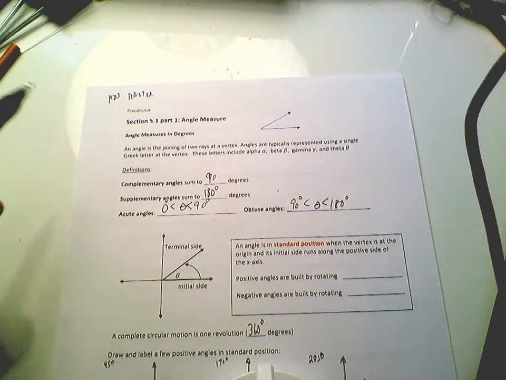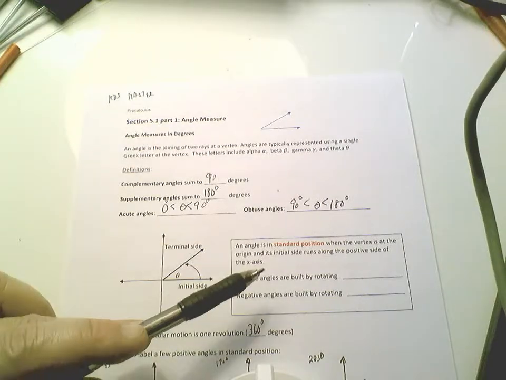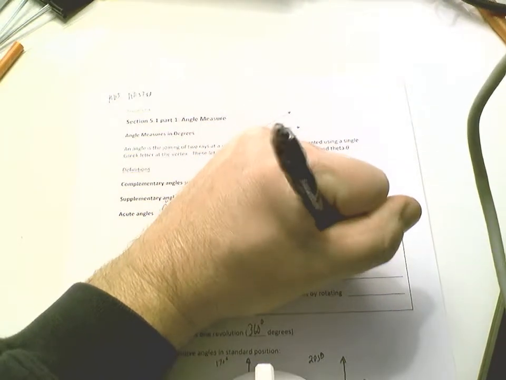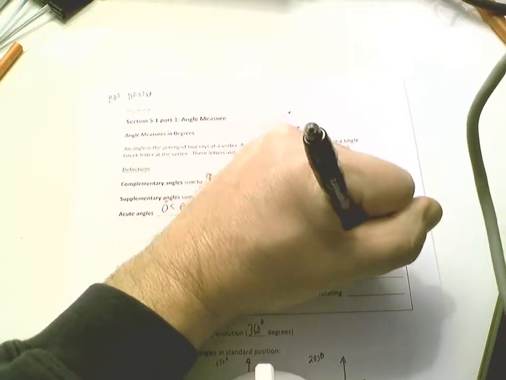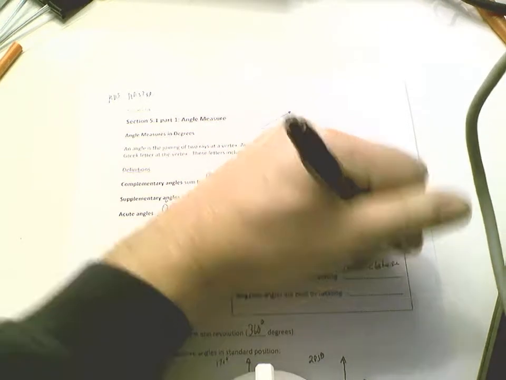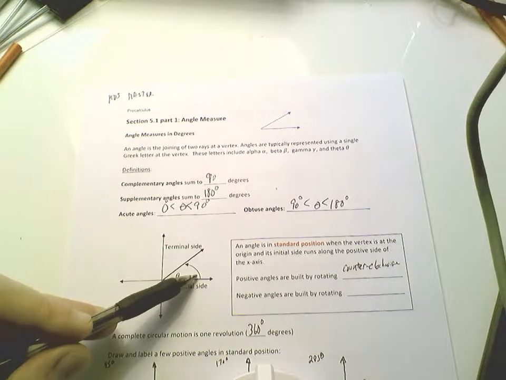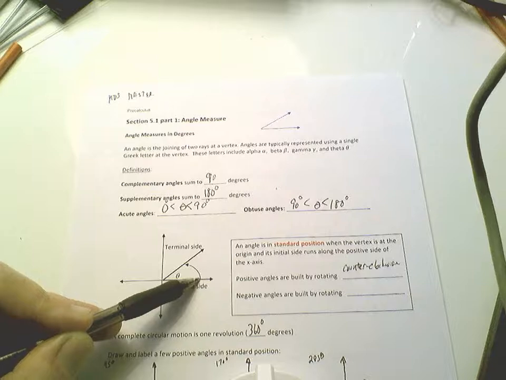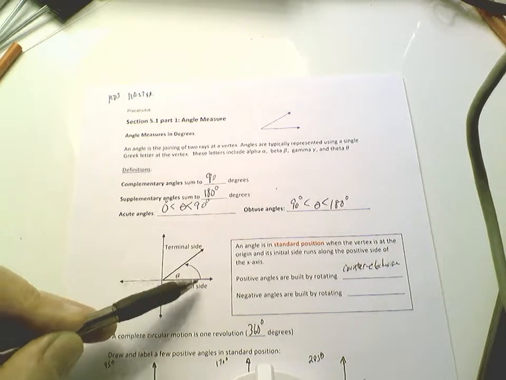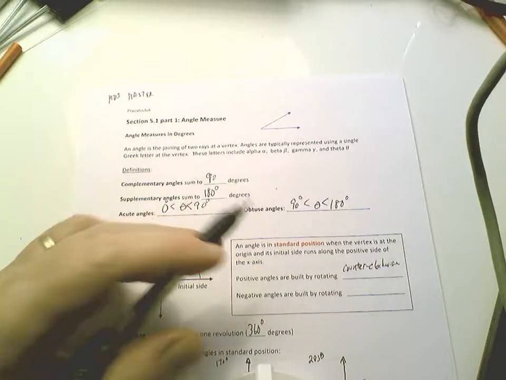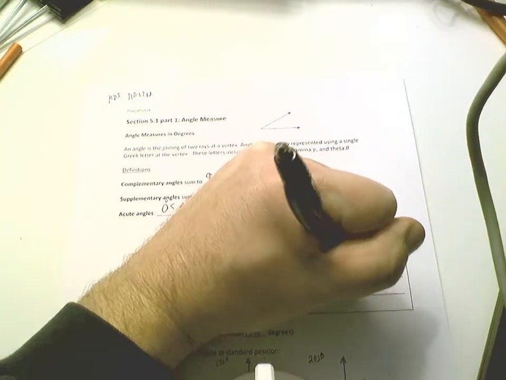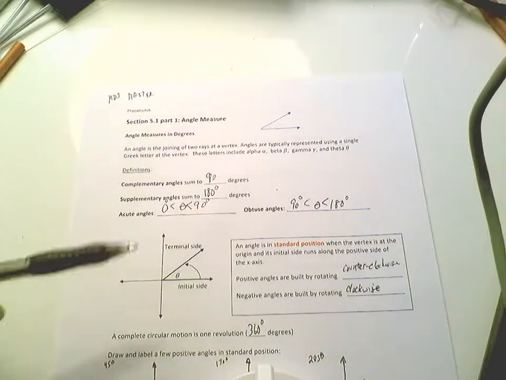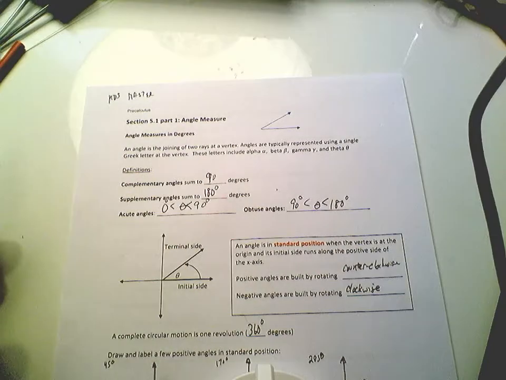Now, an important point. An angle that is considered to have a positive measure is going to go in a counterclockwise direction. You see they put a little arrow here, like we move along a little arc. Start from your initial side, go to your terminal side. That's a positive angle. A negative angle is built by rotating clockwise. It's maybe a little bit counterintuitive, but just make sure you realize that. Positive, counterclockwise; negative, clockwise.